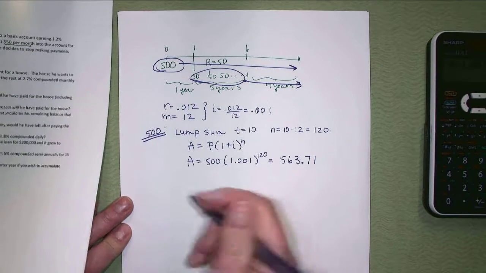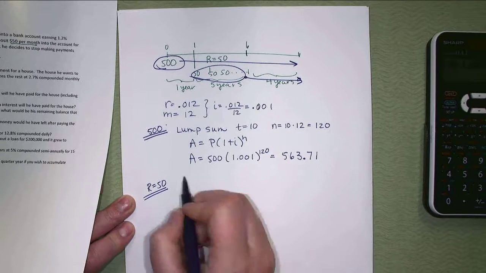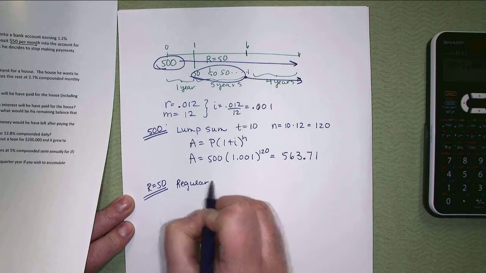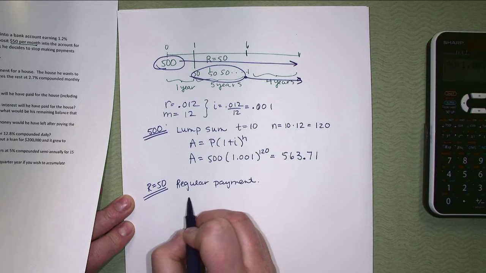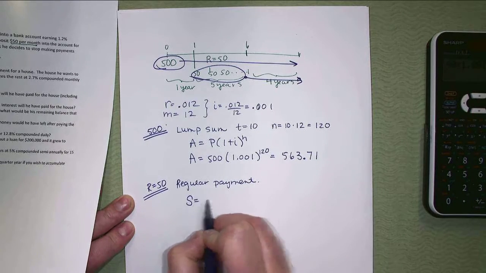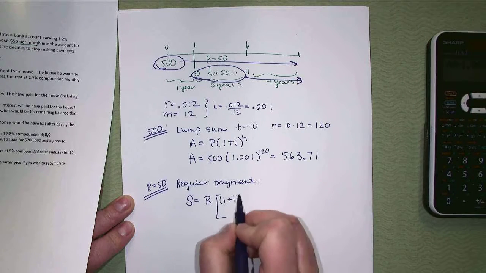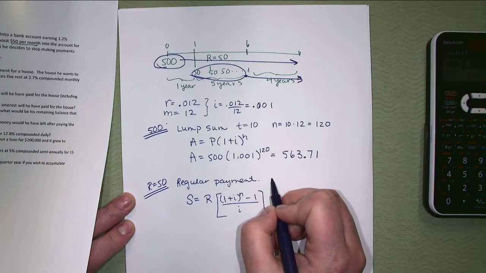Now what about the 50? So this is a regular payment. Right, so he's saving, so S. And he does that 50 for 5 years. So time is 5.